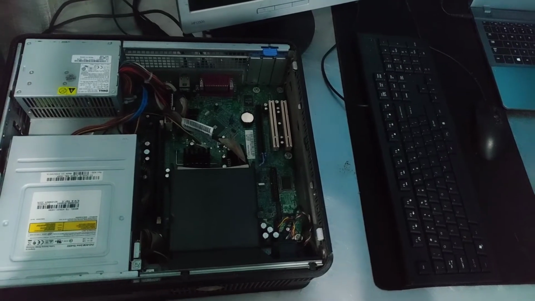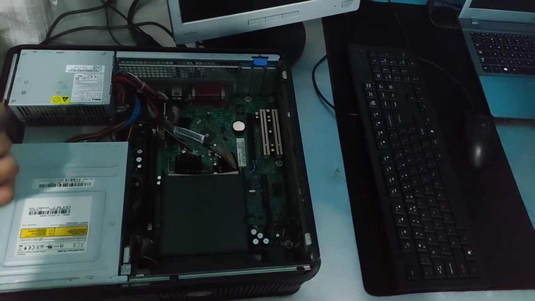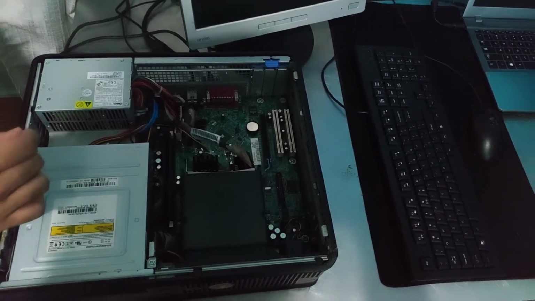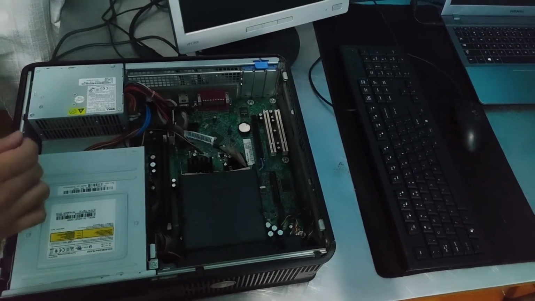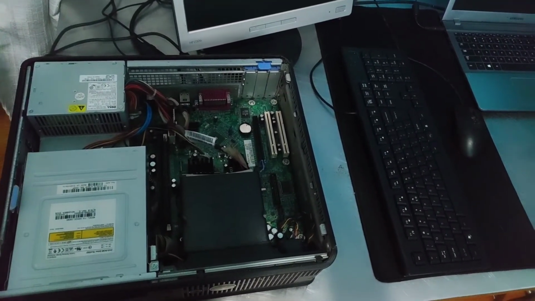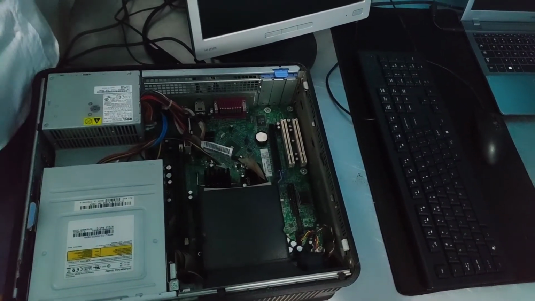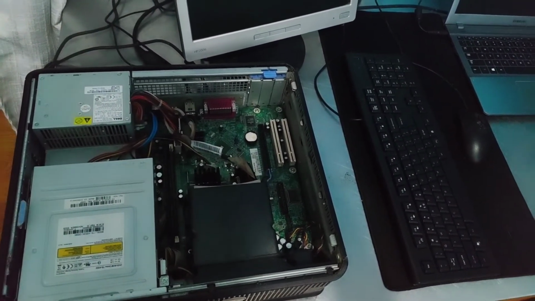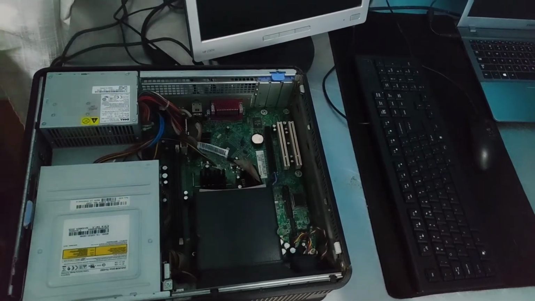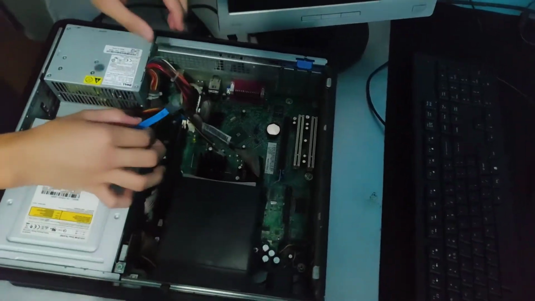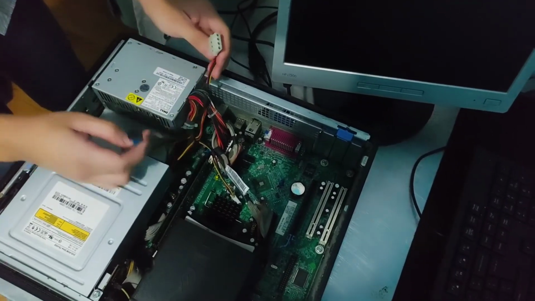hard disk, the connection of the hard disk in the motherboard, is not connected, or whether the RAM is not put properly. That's what I think, but we're going to test it anyway, so let's check. Oh, what's this?